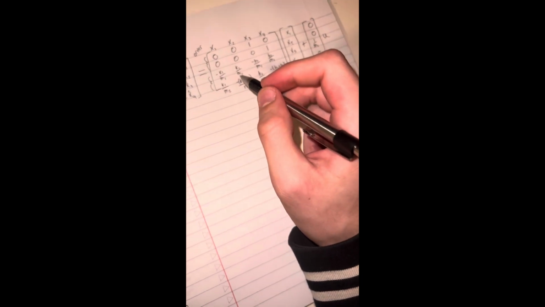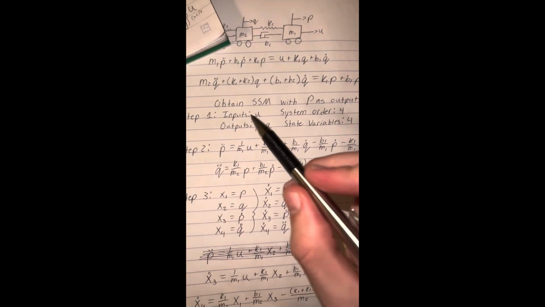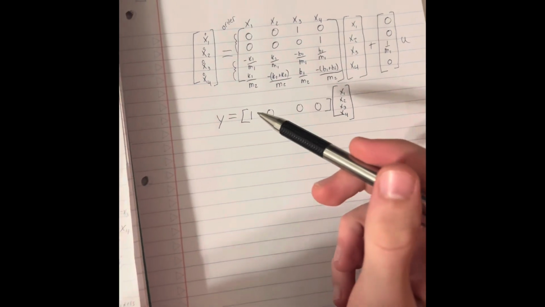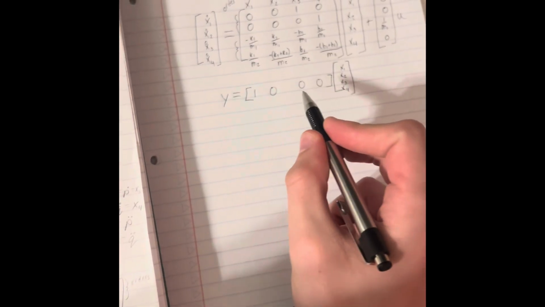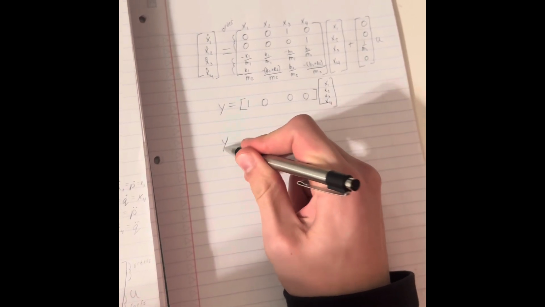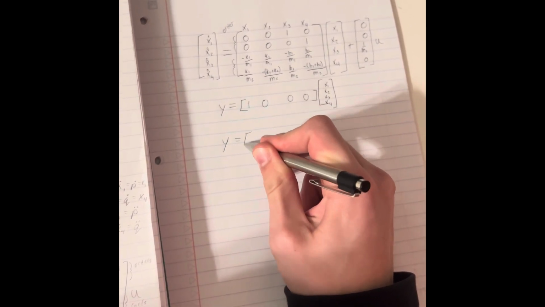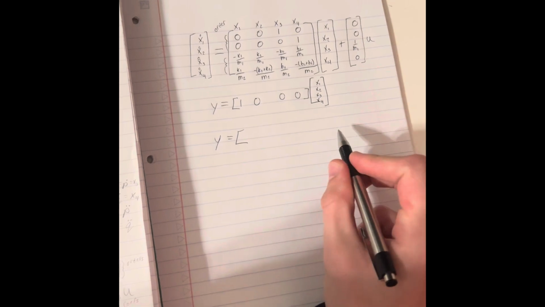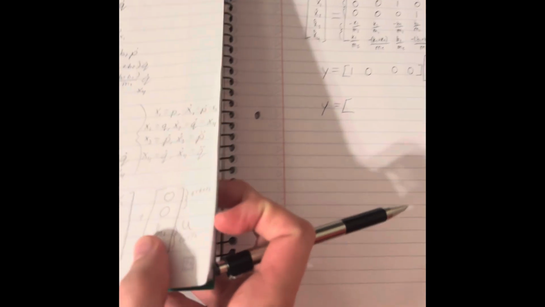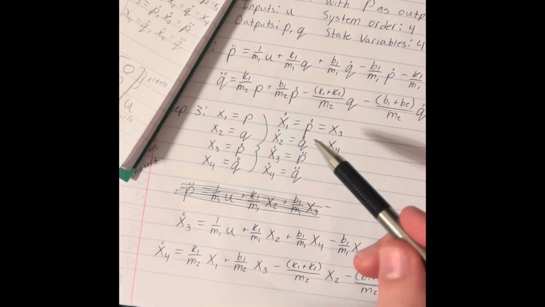But it asks us to obtain the state space model with P as an output. So that's really easy. To represent P as the output, all you gotta do is say Y equals a matrix. It's gonna be one row, and we're concerned with P, right? What did we say P was represented by earlier?